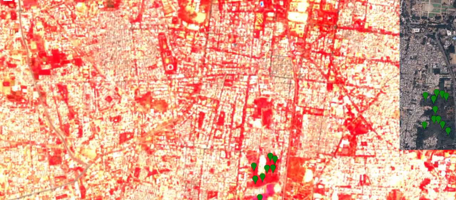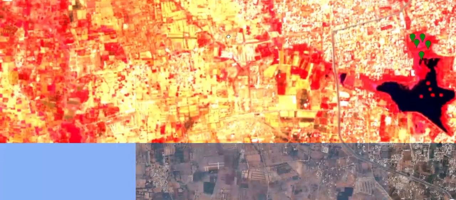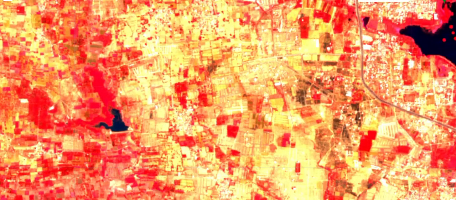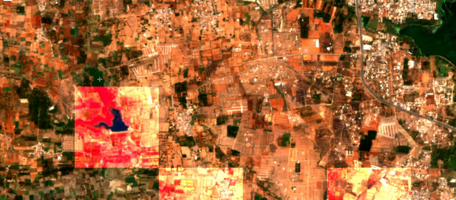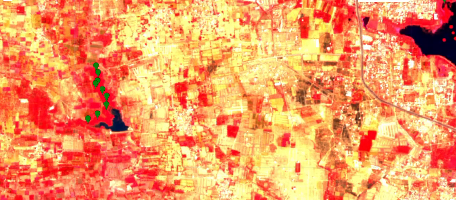So let's just add a few more vegetation classes. Here you will find some red green colors, so you can always train just by clicking on it. So these are all agricultural lands, I think.